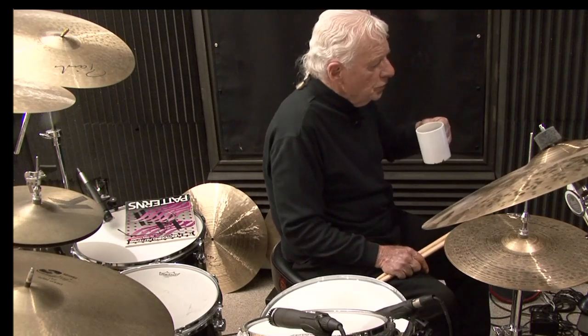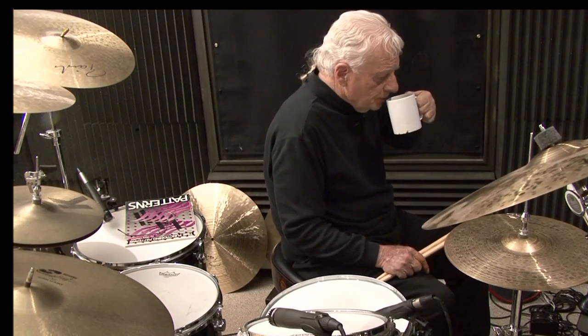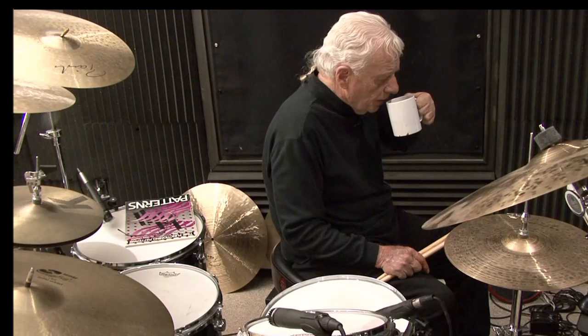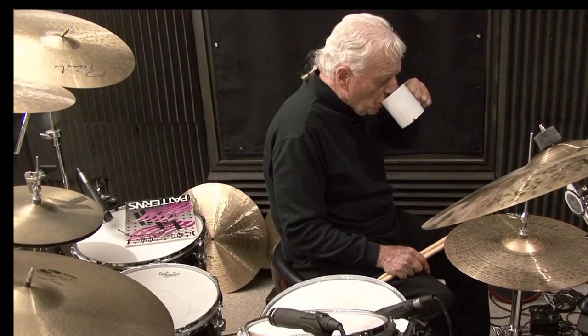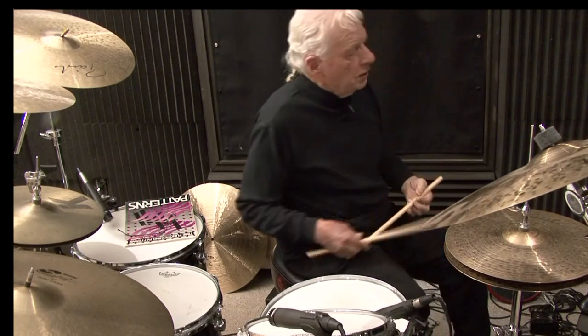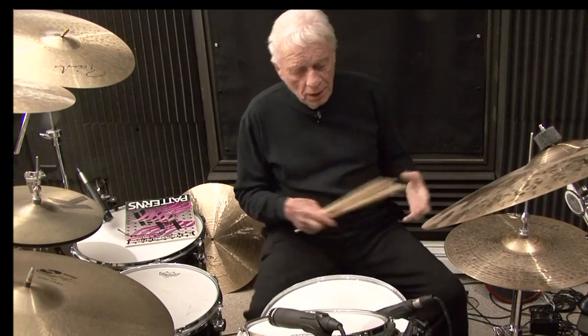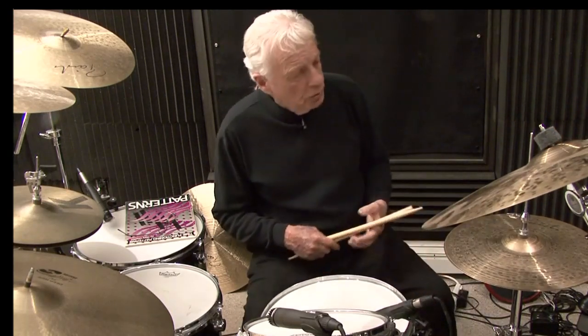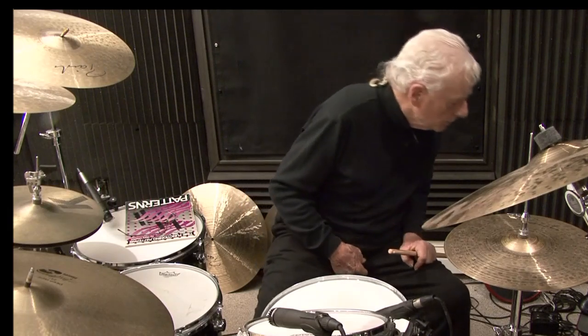Now, the next move would be the right hand. I'm going to play a straight ahead jazz pattern. With the jazz pattern, there's no really right or wrong. We're not doing a structured tune. We're not doing a 12-bar blues or a 32-bar tune. We're not thinking melodically. We're thinking mechanically right now.